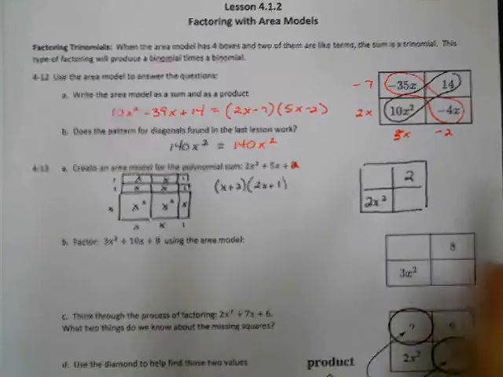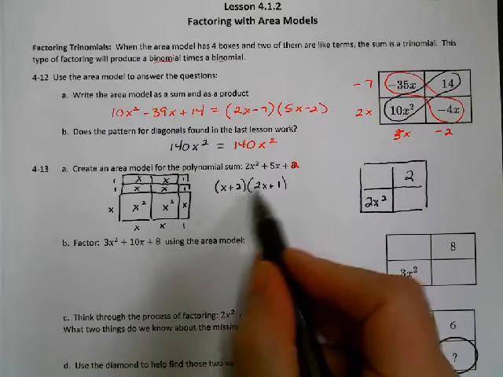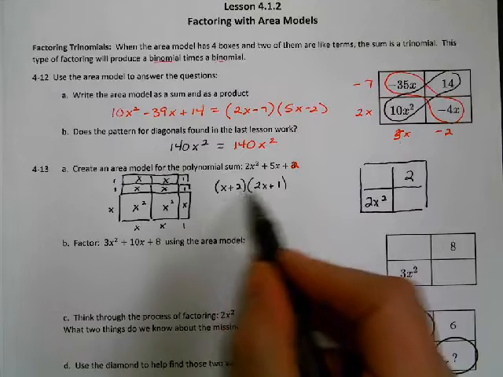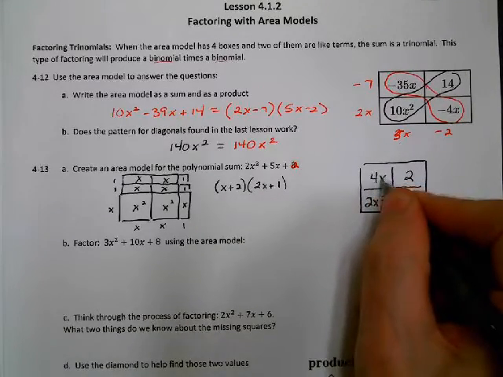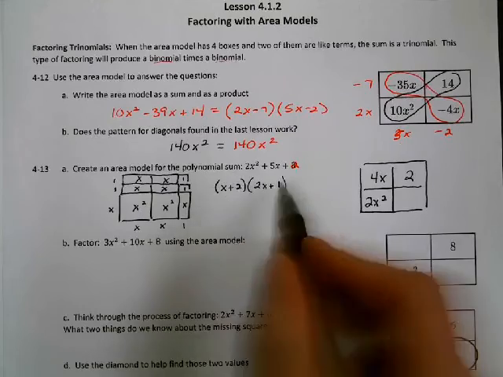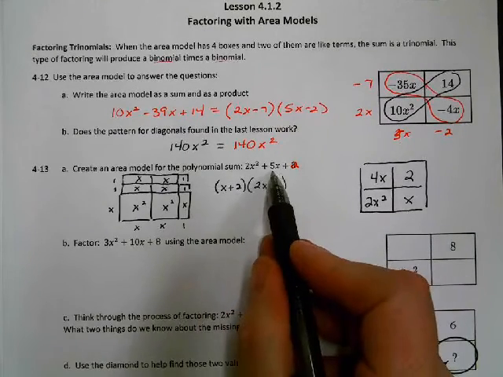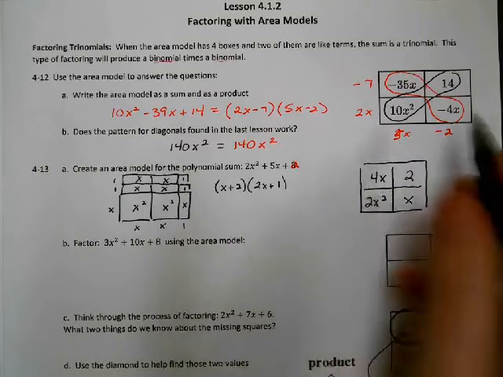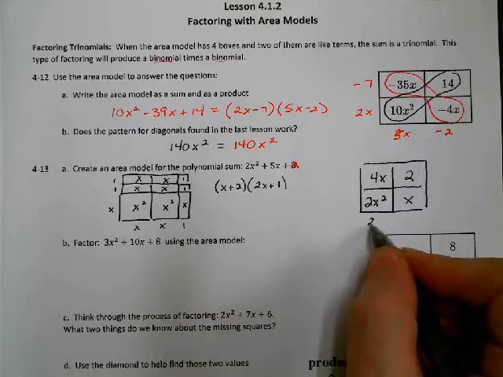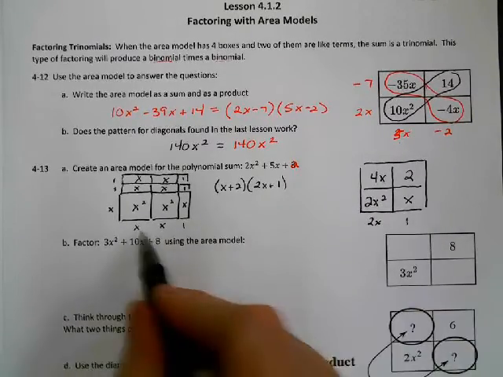So looking at that, I can see here that multiplying these two together, 2 times 2x would give me 4x. And multiplying these two, x times 1 would give me just 1x. So it looks like those 5 x's were split between 4x and x. So here I've got 2x plus 1. So that's where I'm getting this from right here.